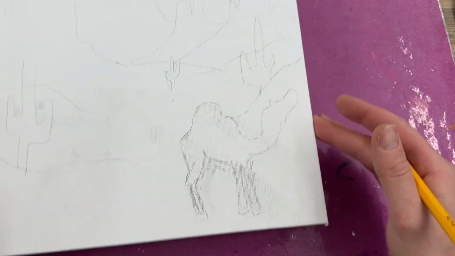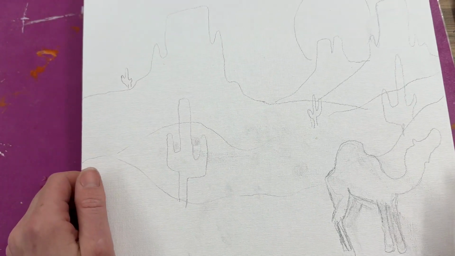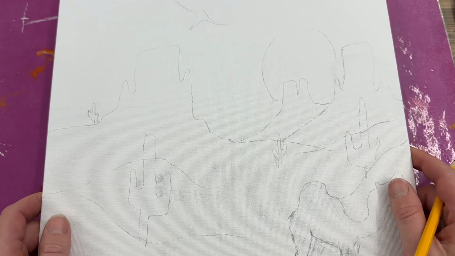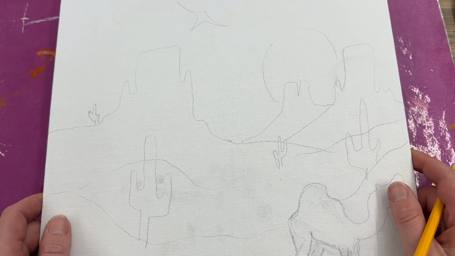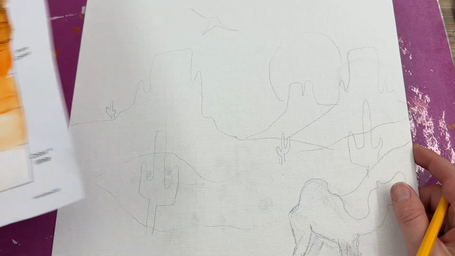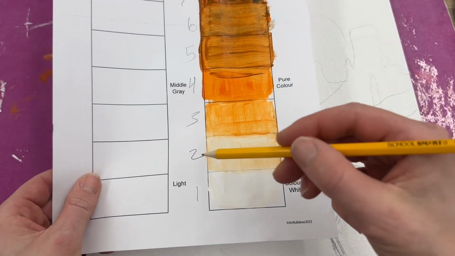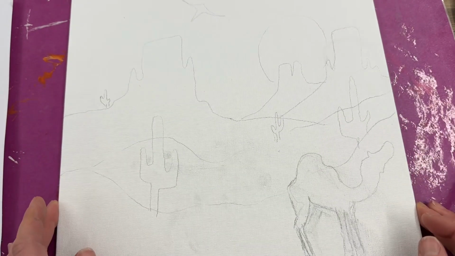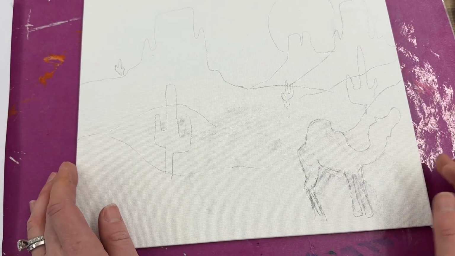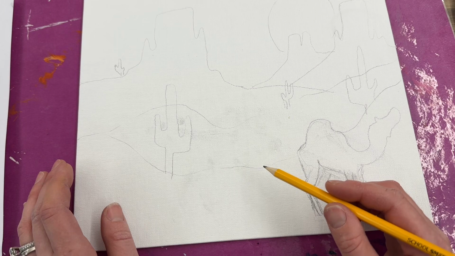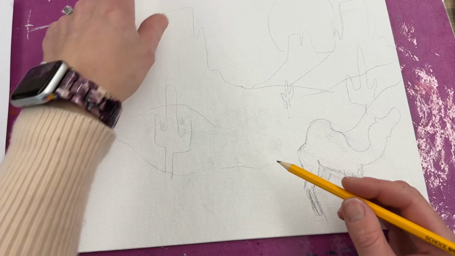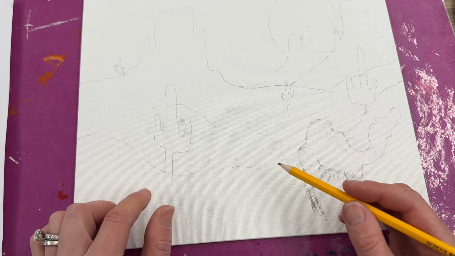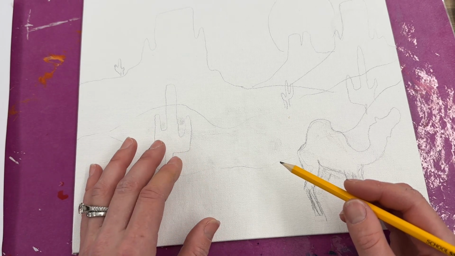I sketched it pretty lightly. I did look at a few images. I looked at an image of a silhouette. I wanted to put a camel in there. And then I changed a few things from the image that I looked at. I also wanted to show you my value scale here, because we're gonna be using these numbers to go in our image. So after you sketch it out, you're going to very, very, very lightly, because you might end up erasing it when you get to your really light values, write the number of the value in each area.